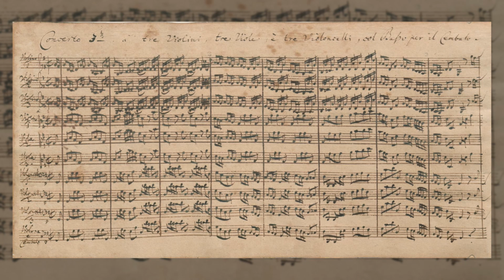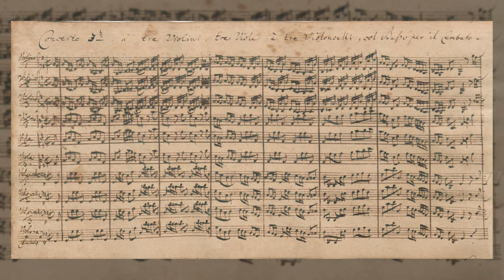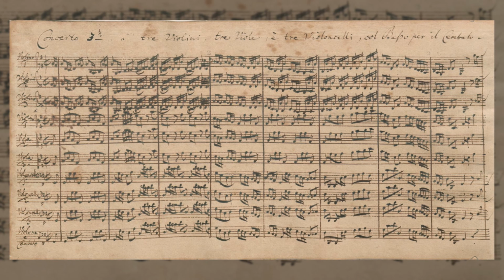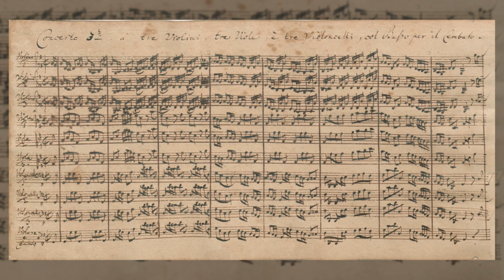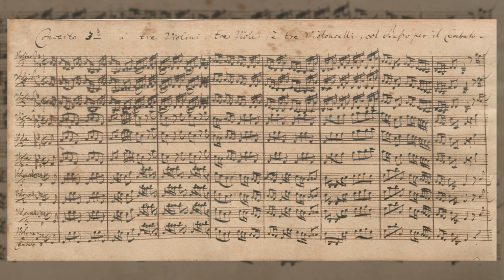What does the title say? The title says Concerto Terza, third concerto, a tre violini, three violins, tre viole, three violas, et tre violoncelli, and three cellos, col basso per il cembalo, with bass and keyboard. And notice here are the three violins, one, two, and three, on the left. Once again, the three violas in the middle, and then the three cellos here, followed by the violone, cembalo. Of course, the keyboard player would just be reading this one line and would be providing accompaniment or possibly writing in some figured bass to help with the harmony.